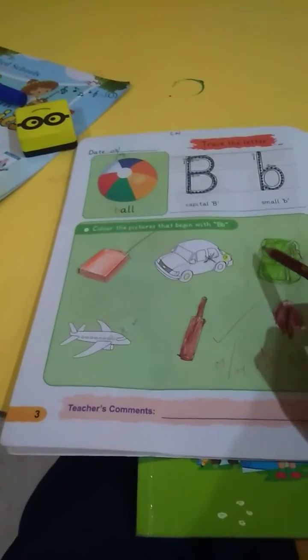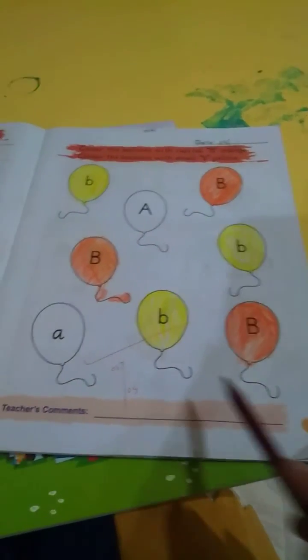Okay, now nursery class, your page 3 is done. Page number 4 is your homework.